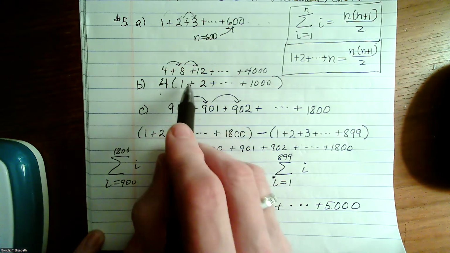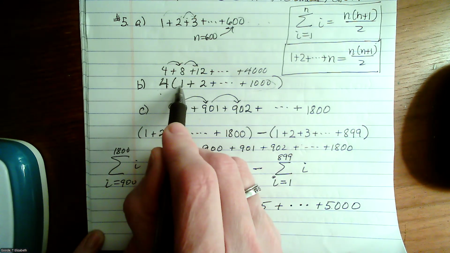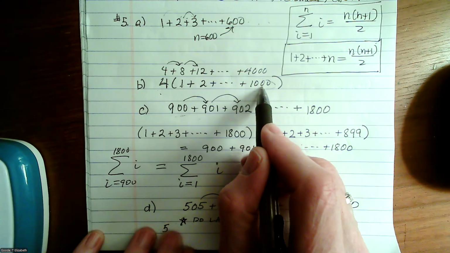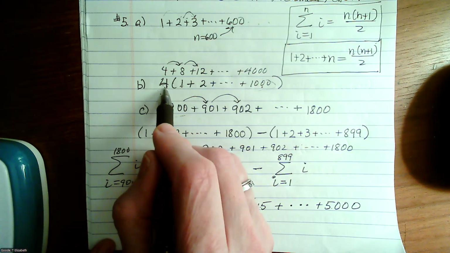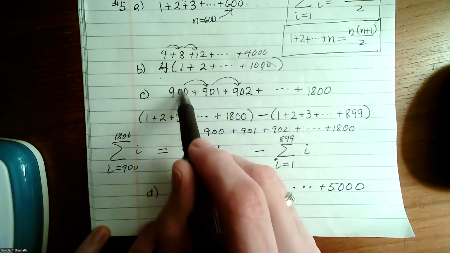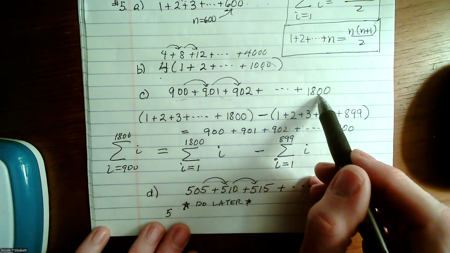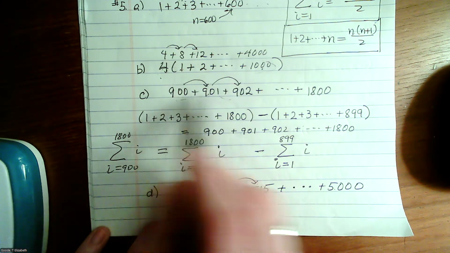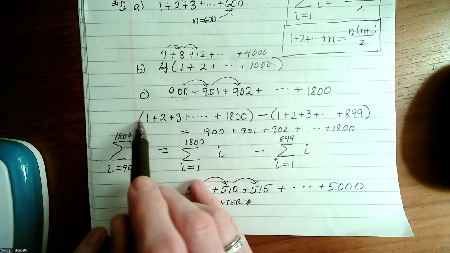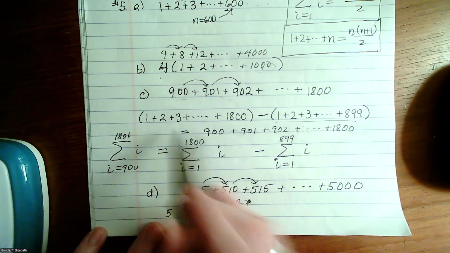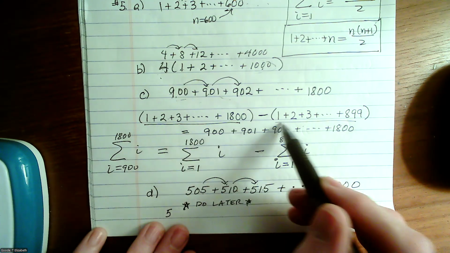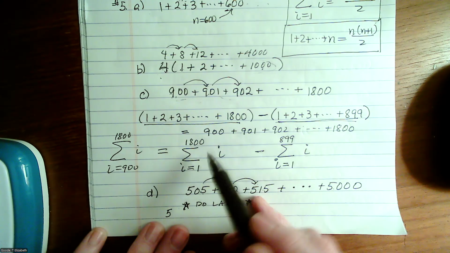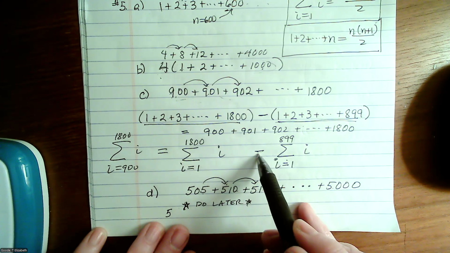And now we can use the formula because this starts at 1 and ends at n equal 1,000. We just have to be sure to multiply by 4 at the end. This one, it's jumps of size 1. That's not the problem. The jumps are the right size, but it didn't start at 1. But if we do this trick, both of these start at 1 and have jumps of size 1. So the formula applies. We just use subtraction.